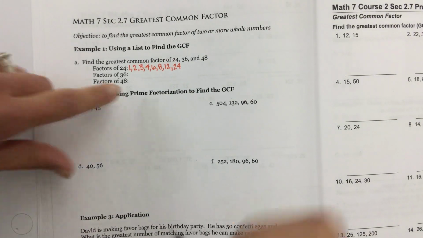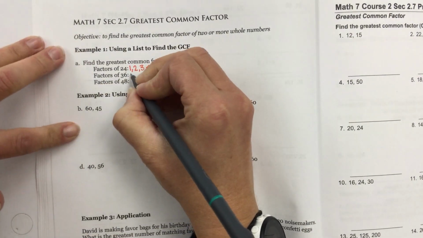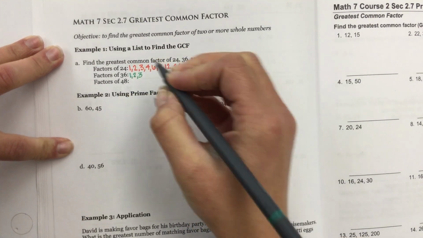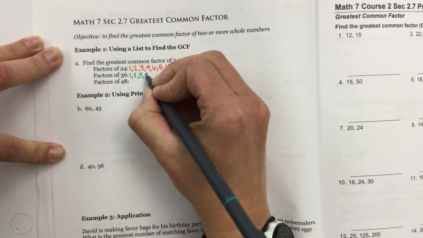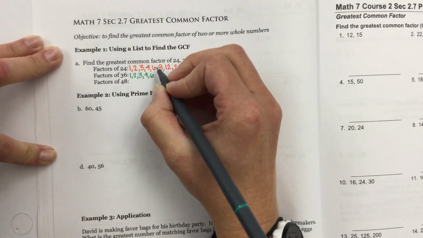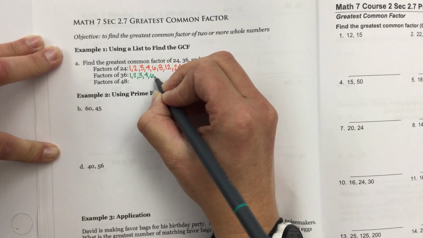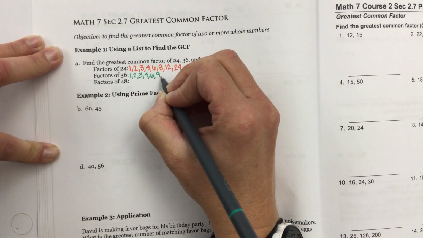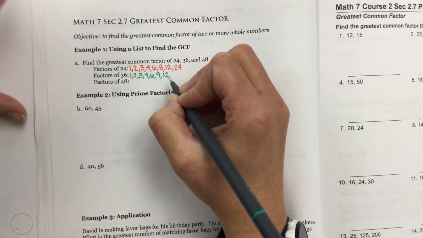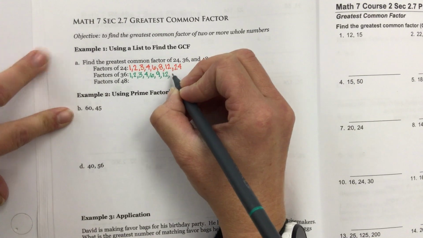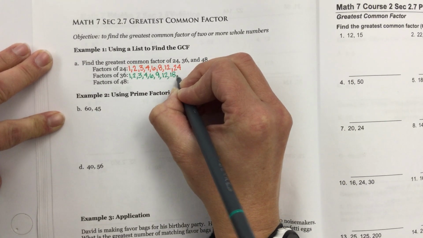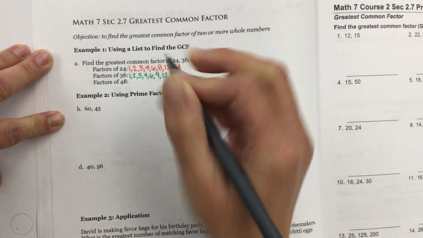And again, you go through those numbers. So think of your factors. 1, 2, 3 can go in there because 3 times 12 is 36. 4 times 9 is 36. 6 times 6. 7, 8, not 9 times 4. 10, no. 11, no. 12, yes. 13, 14, 15, no. 16, no. 17, no. 18 is your halfway point. And then 36.